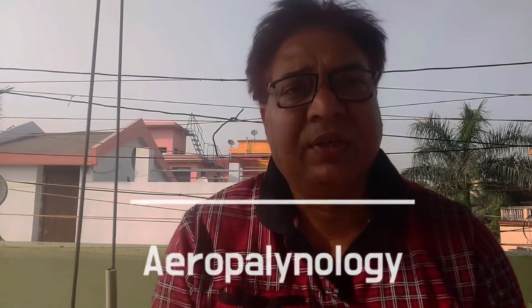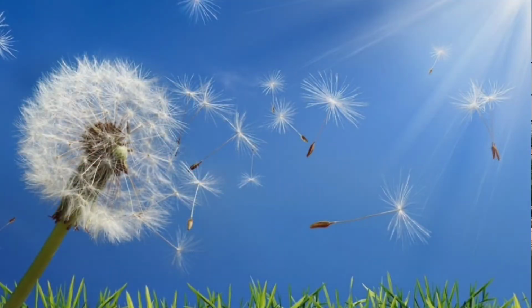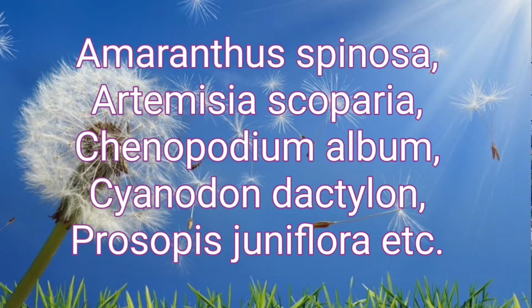Now coming to another importance, that is aeropalynology. For some people, pollen grains and spores are allergic, so they serve as aeroallergens. This is a branch which is very significant. There are many plants near which people have allergic responses, like asthmatic symptoms. Some people develop migraine in the presence of certain plants.